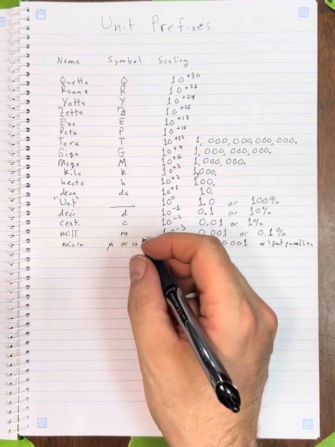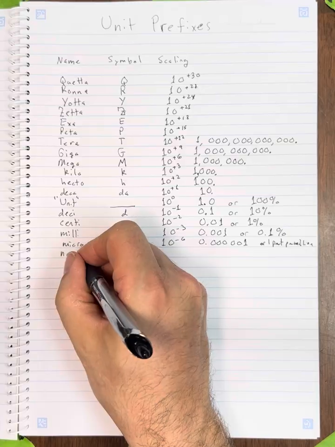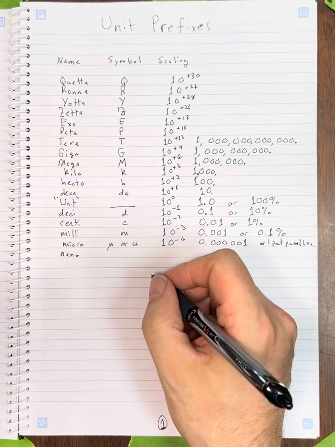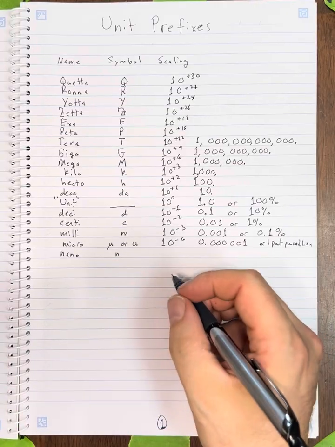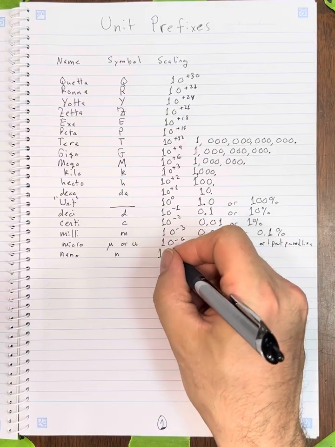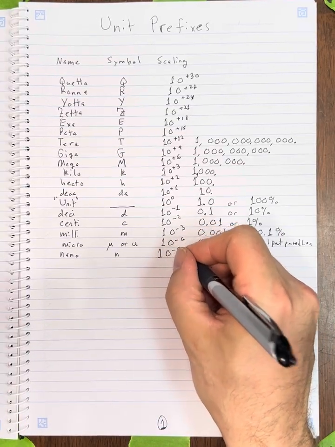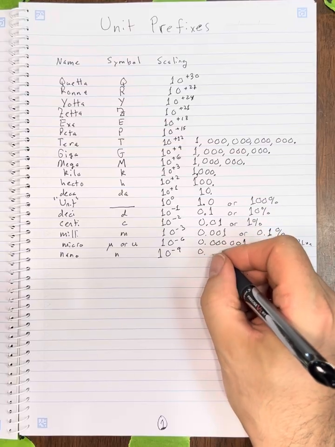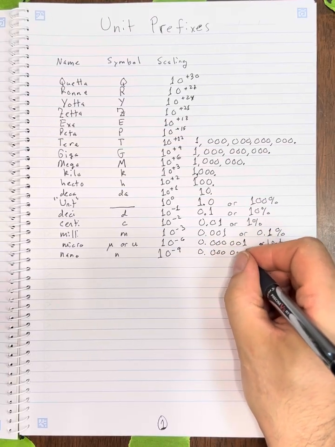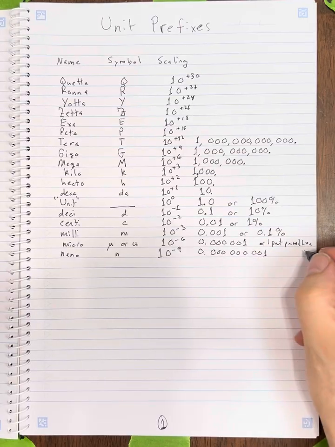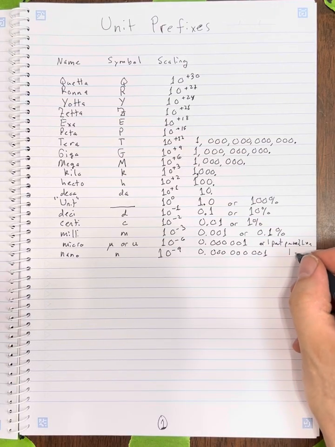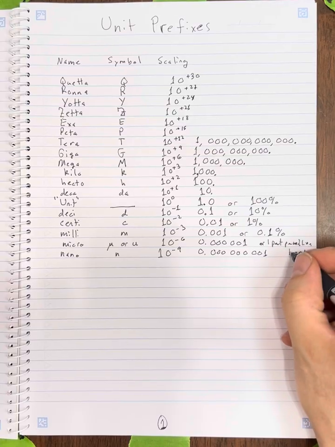Below that, we've got nano, which is N. If you talk about nanometers or nanotechnology, we've got 10 to the negative 9 here. That's 0.000000001. So that's 1 part per billion.